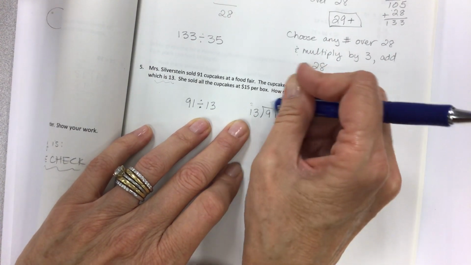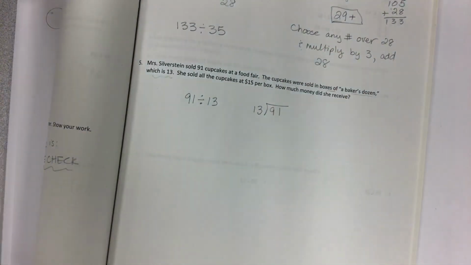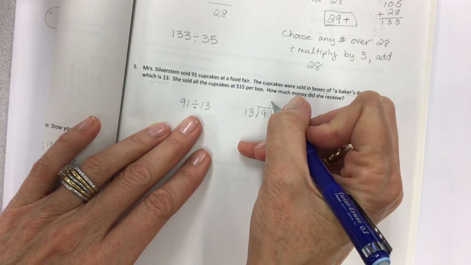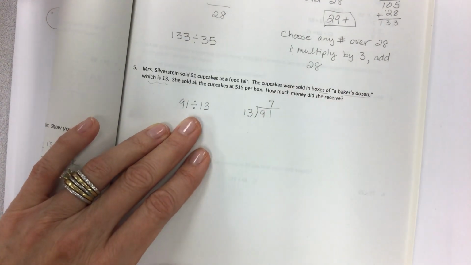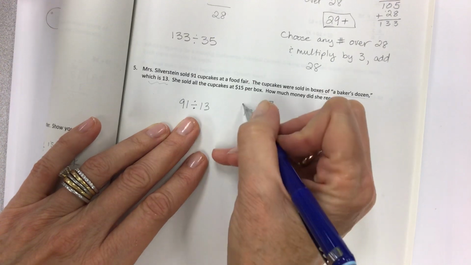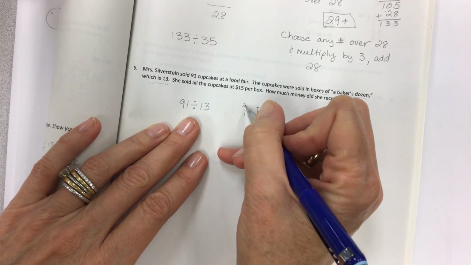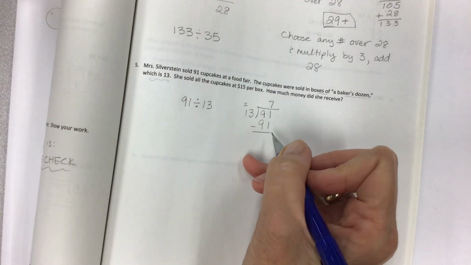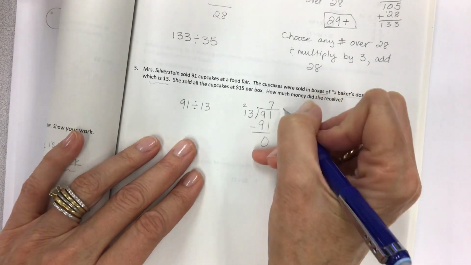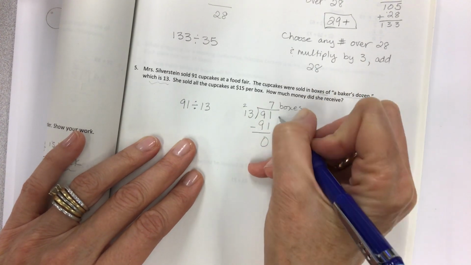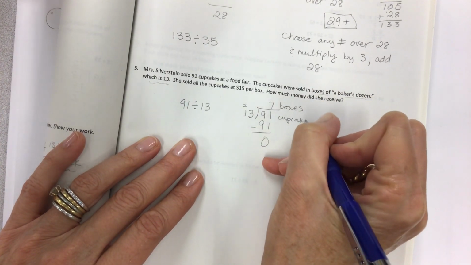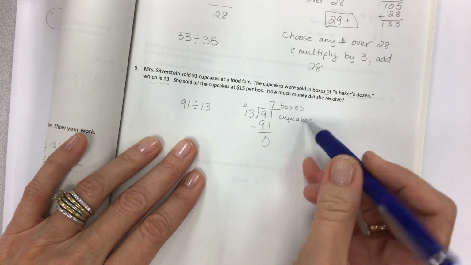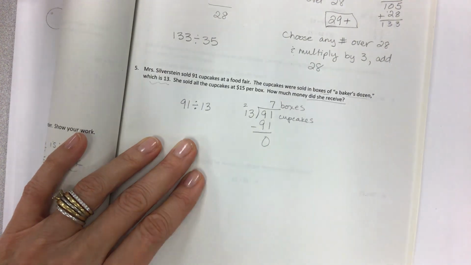So do the light division while you're still calculating those things in your head before you write it down all the way. 8 was too big. Let's pull it back to 7. 7 times 3 is 21, and then 7 times 1 is 7 plus 2 is 9. So we have all the cupcakes being used in 7 boxes. Okay, so it's 91 cupcakes and 7 boxes. So how much money did she receive is the question.